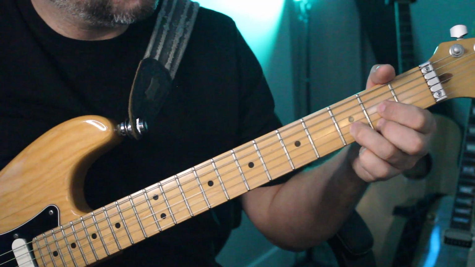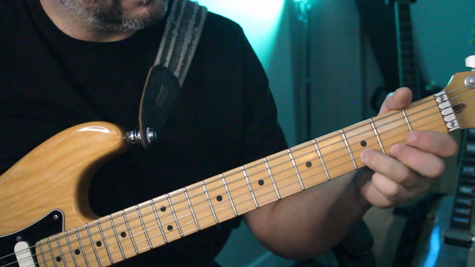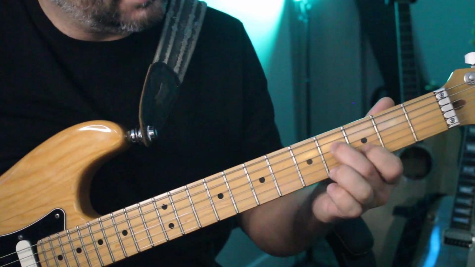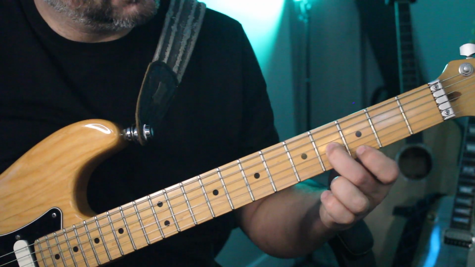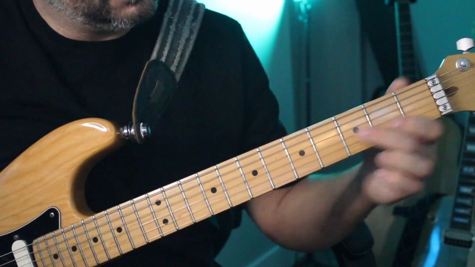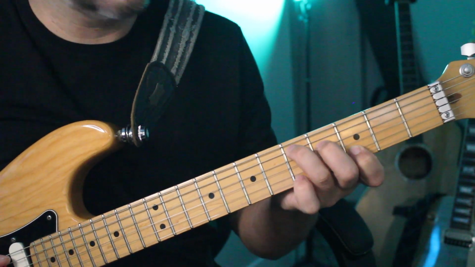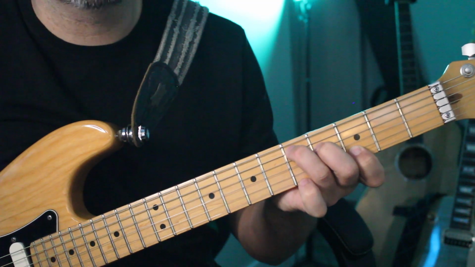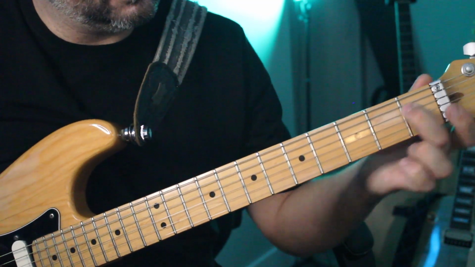For D, I'm going to find where the root is on the B string, and I'm going to play the same interval, the same fingering as for the major. Here's the root. If I do this, I have the root as well, because I'm seeing this shape as a C shape, but starting from the third.